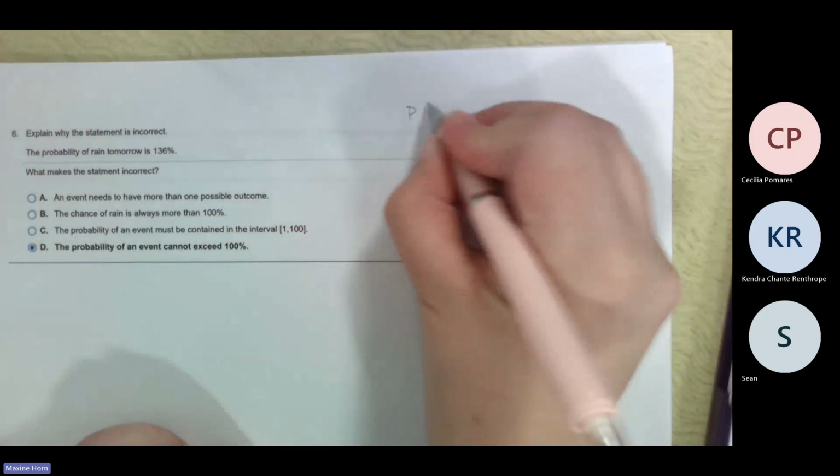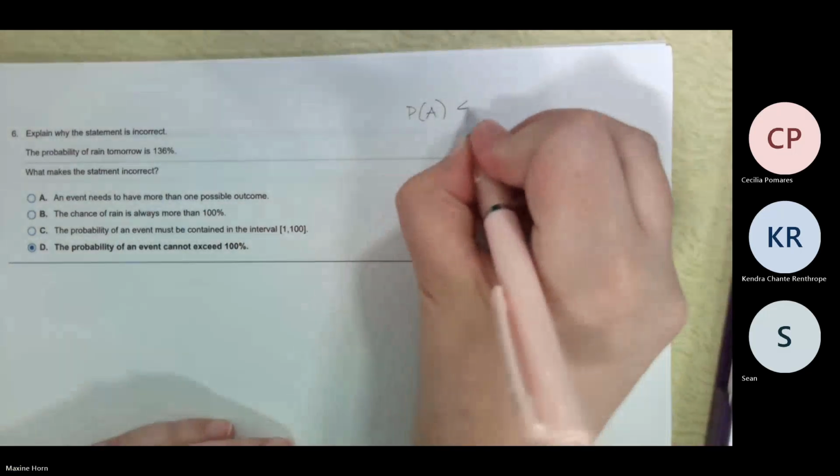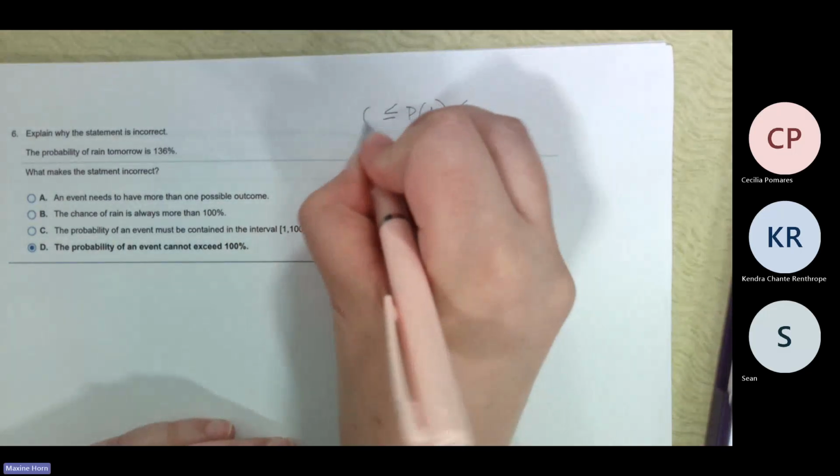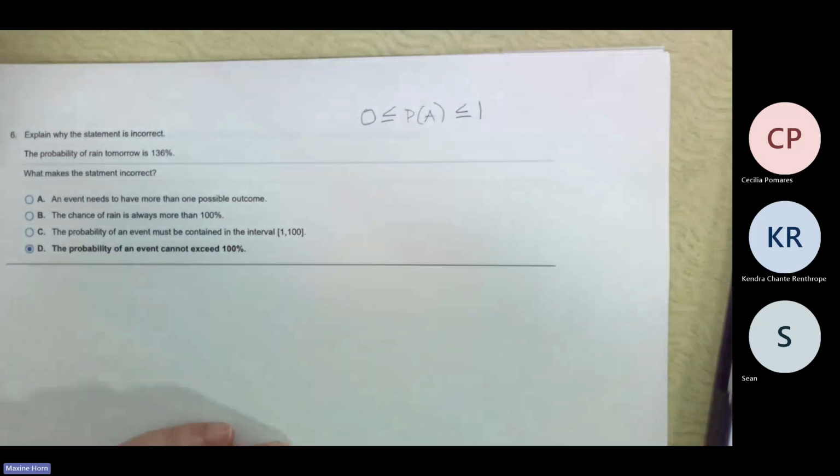Okay, number 6. Explain why the statement is incorrect. The probability of rain tomorrow is 136%. What makes the statement incorrect? All right, so when we're working with probabilities, we have to keep in mind that the probability of an event, event A, is always going to be between 0 and 1, right?